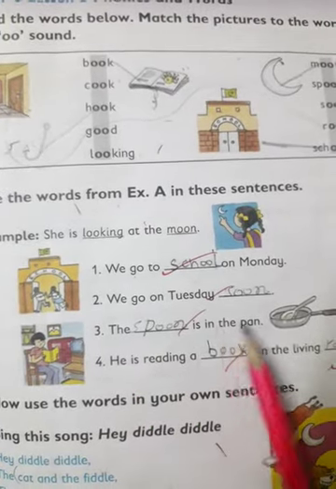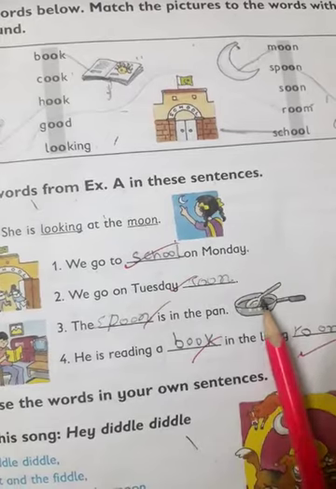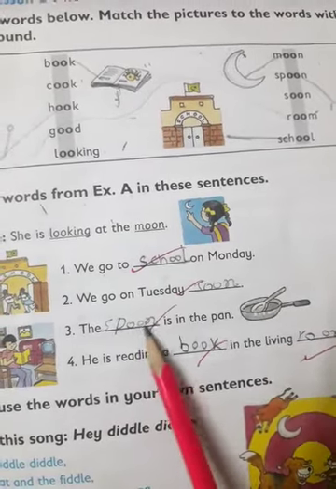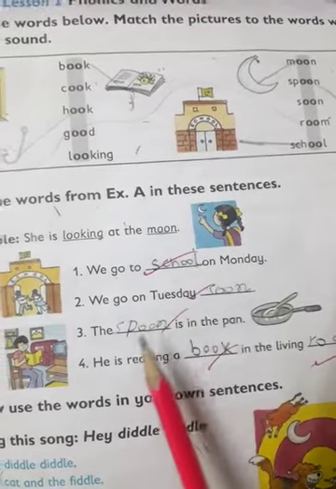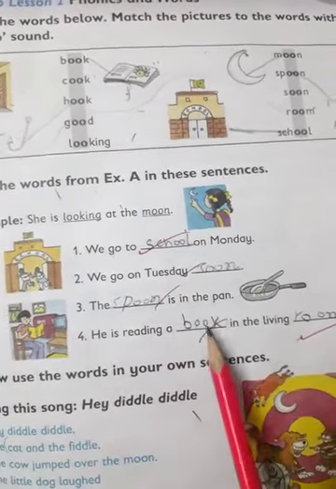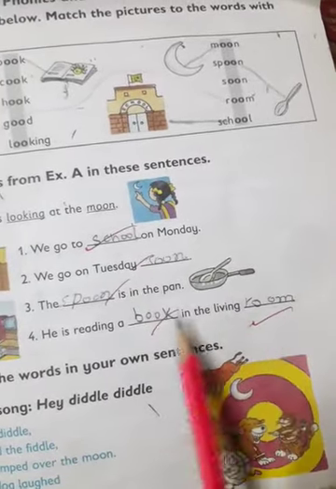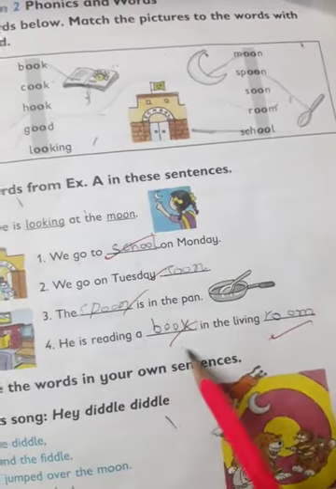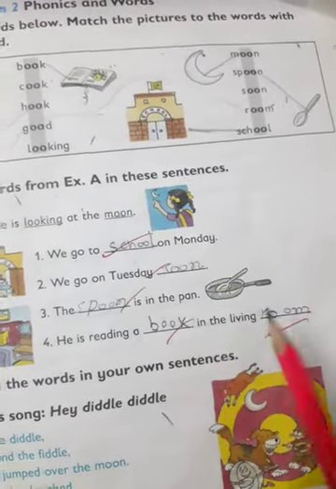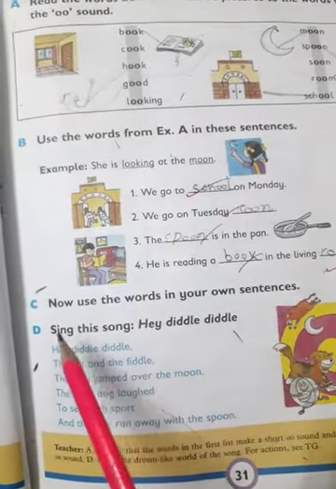The spoon is in the pan. Spoon, the spoon, it has the O sound. He is reading a book in which room? In the living room. So in book and in room, we have the O sound. Now use the words in your own sentences.